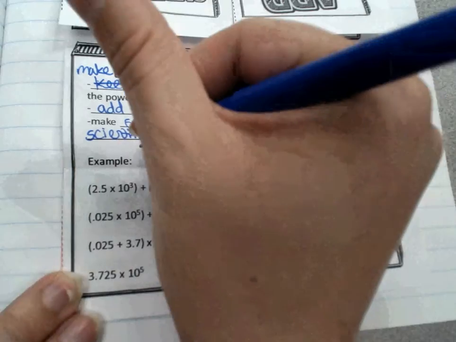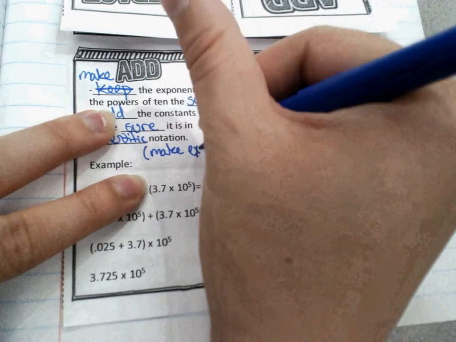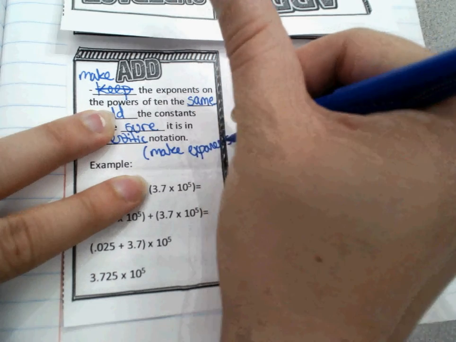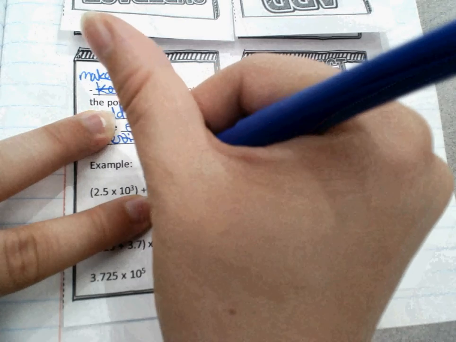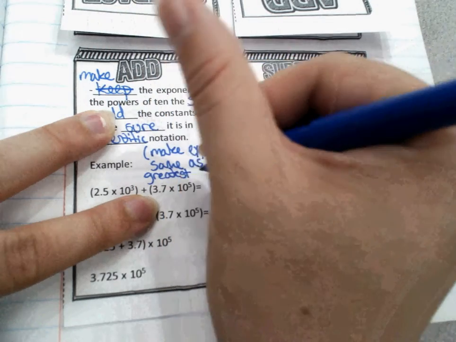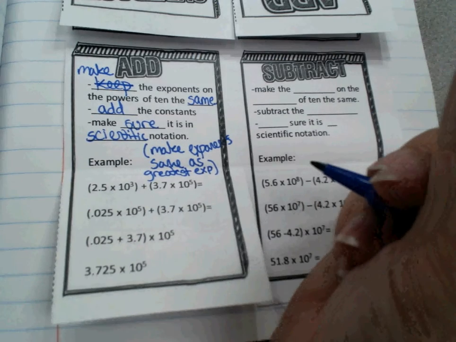So you can even make a note of that. So make exponents the same as greatest exponent, because then you'll just get smaller decimals.